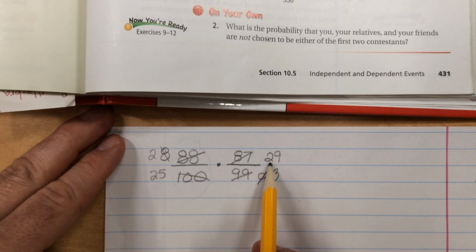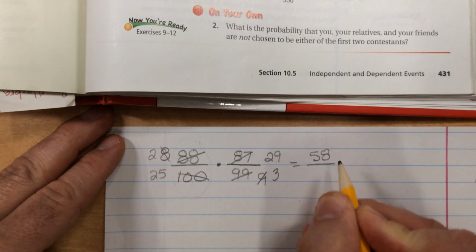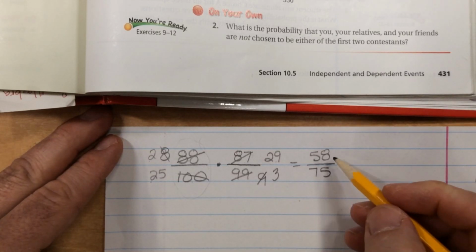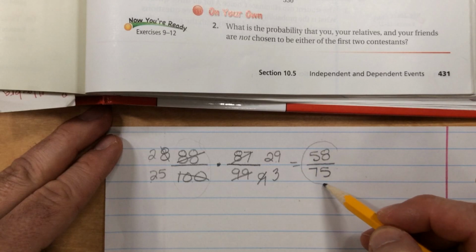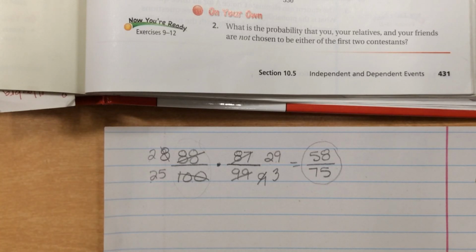2 times 29 equals 58. And 25 times 3 equals 75. So a 58 out of 75 chance that nobody out of your group is chosen for the first 2 people.